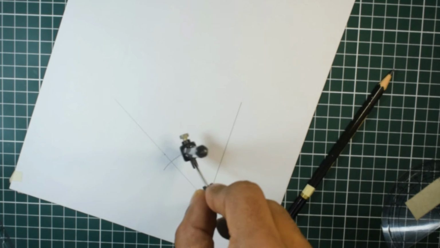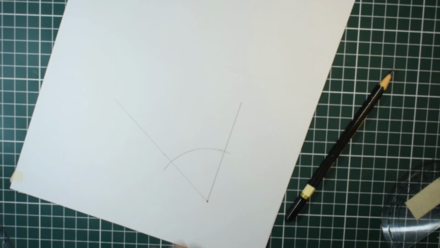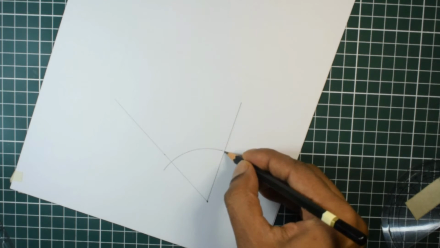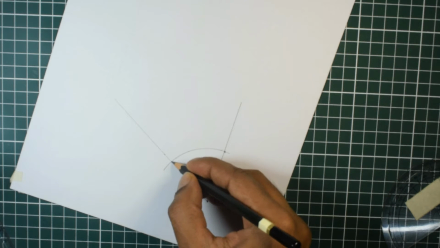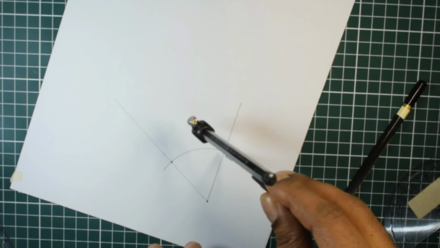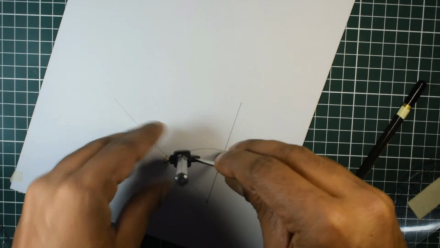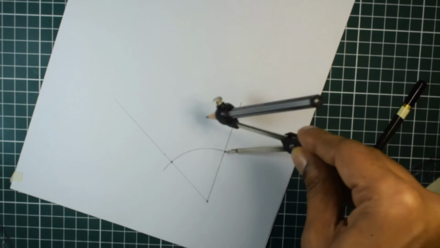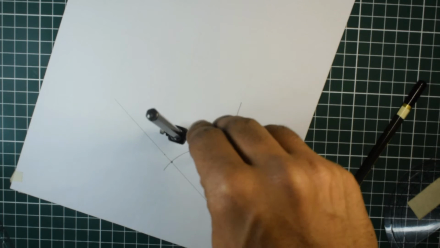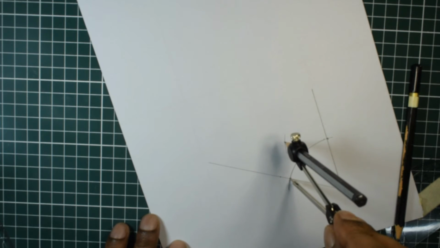So first thing is, as I told you guys, any length, draw an arc so that it cuts both the arms, both the line segments. And those are your new centers. With those two as your new centers, your compass length should be more than half the distance between those two centers. Then you draw an arc, and same from the other end as well.